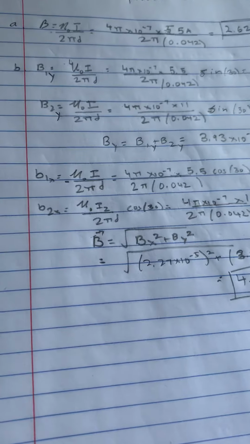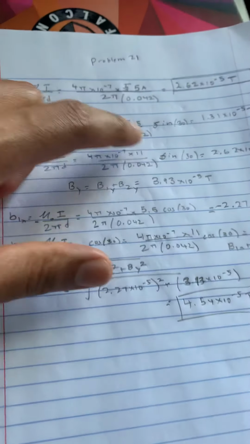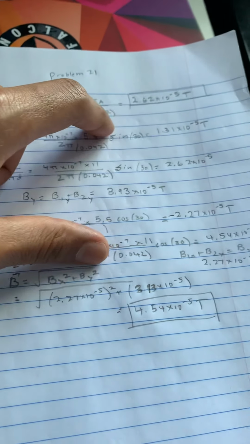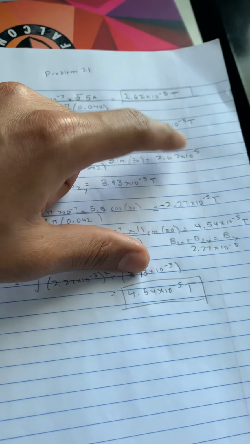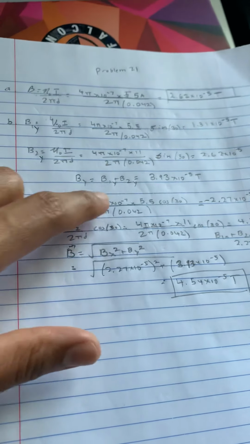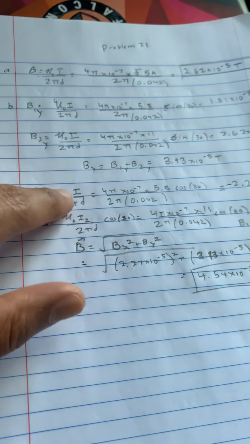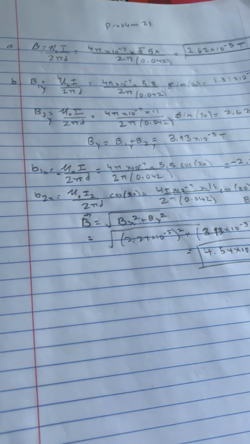First I calculated the y component, so I did the same thing except switched the current for the second one and added sine 30. Then I got these two values for B1y and B2y, which I added together to get our net magnetic field in the y direction.